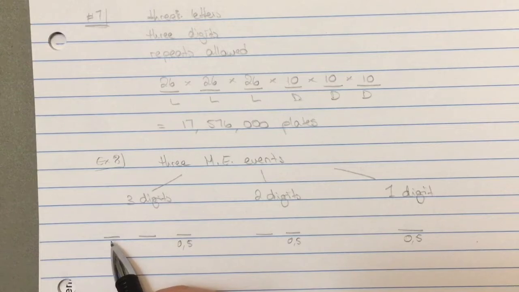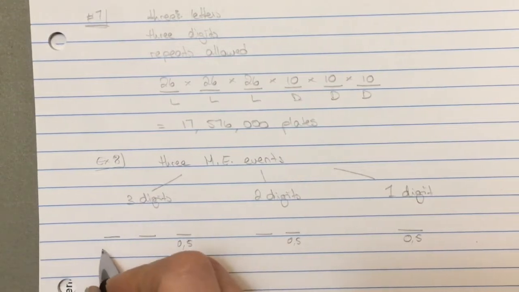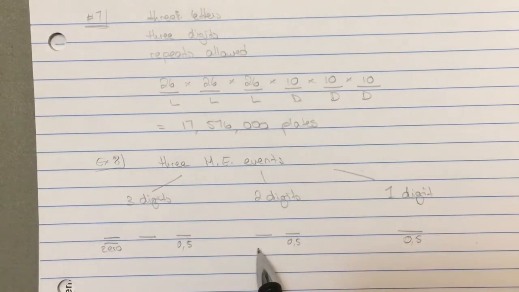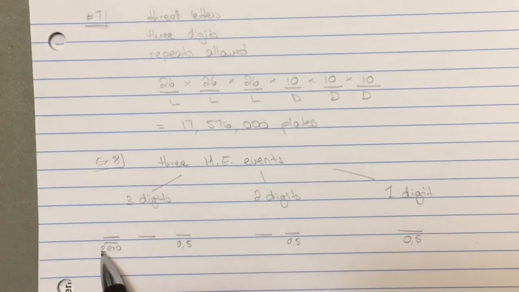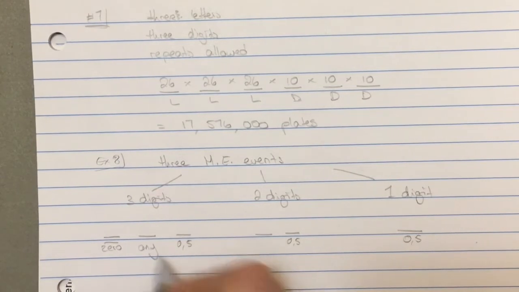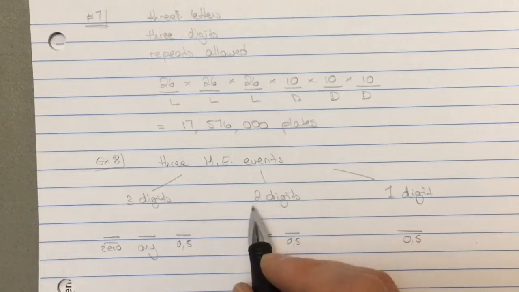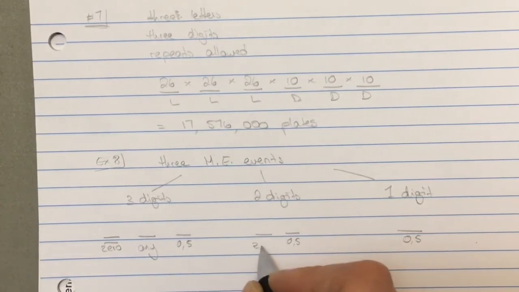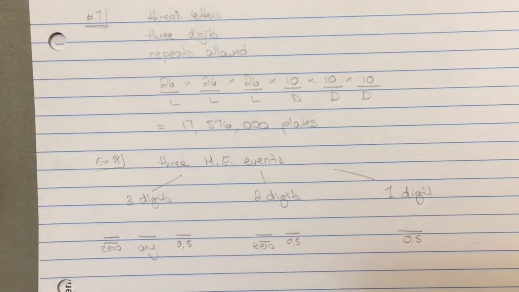Now, the first digit in the 3 digit numbers can't be a 0, and the second digit can be anything. And in the 2 digit numbers, our first digit again can't be a 0, because that would not make it 2 digits long.